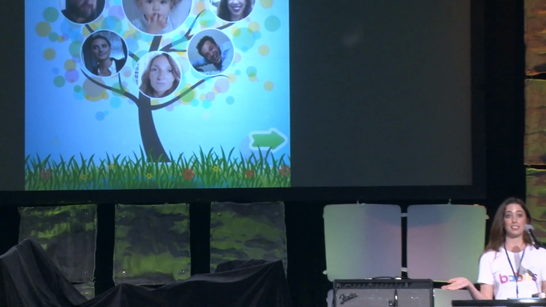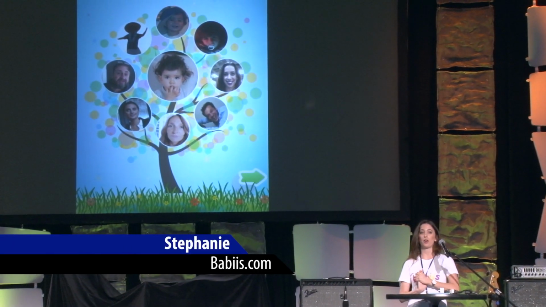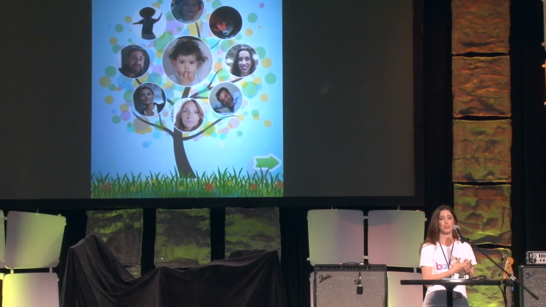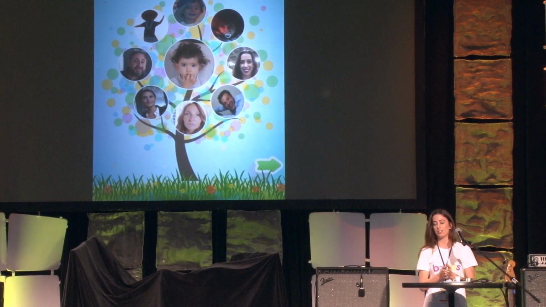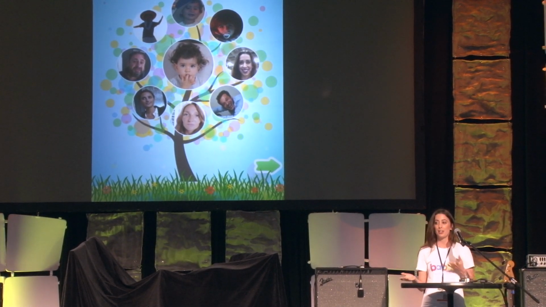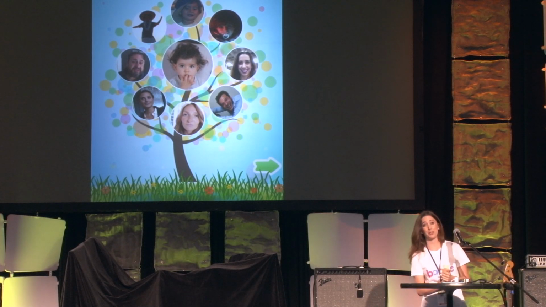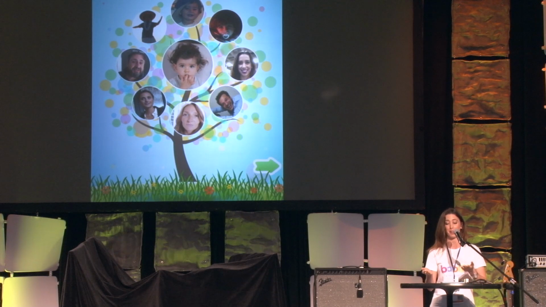Okay, so this is Babiis. Babiis was developed for people who have families that are all over. Myself particularly, I have family in Portugal, England, Florida, and here. Time zones can be a little bit erratic. So Babiis really helps you connect with the family members that, you know, maybe this 1-year-old doesn't want to FaceTime at 6 o'clock in the morning when you want to FaceTime with the rest of your family.